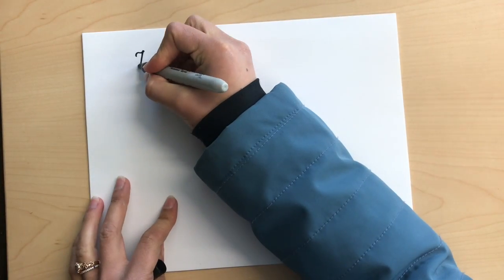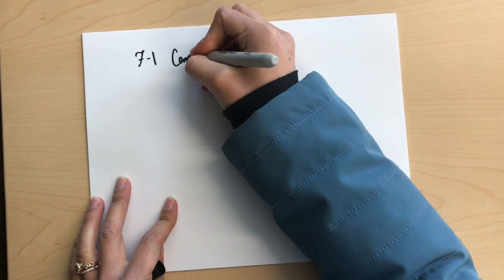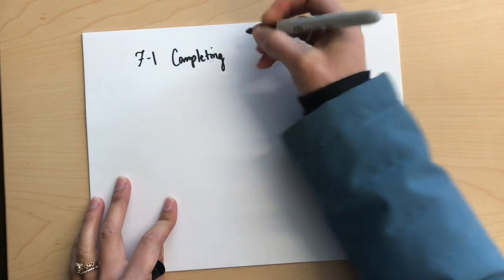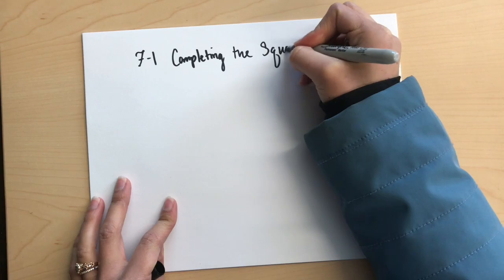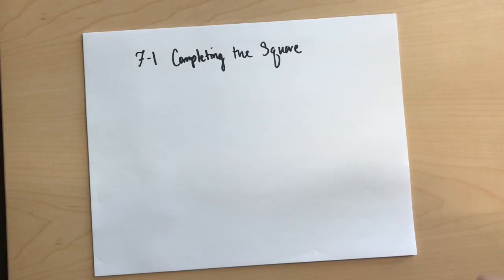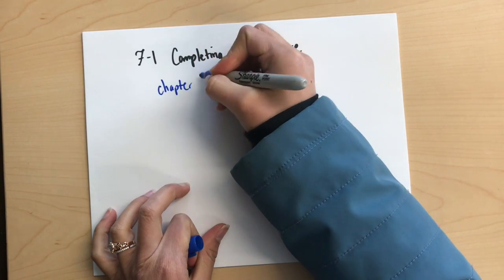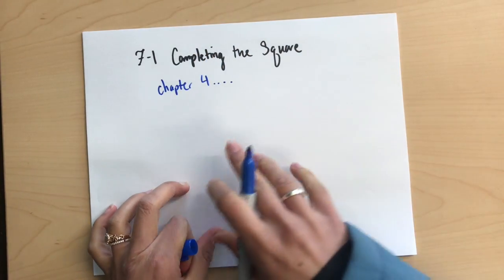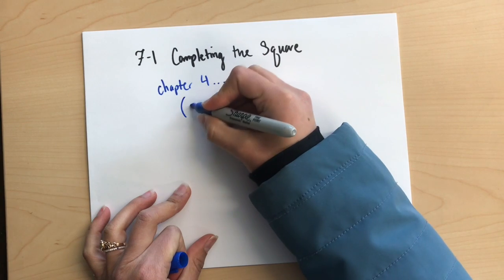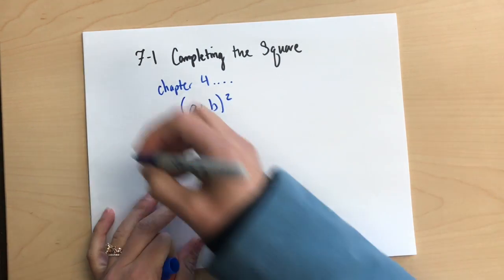Today we are working on what's called completing the square. We are starting chapter 7. We'll do a few sections of chapter 7 and then we'll skip around and connect different chapters together. But today we're going to learn something very important for graphing parabolas, for graphing circles, and other conic shapes called completing the square. We're going to jump back to chapter 4 to begin this lesson.